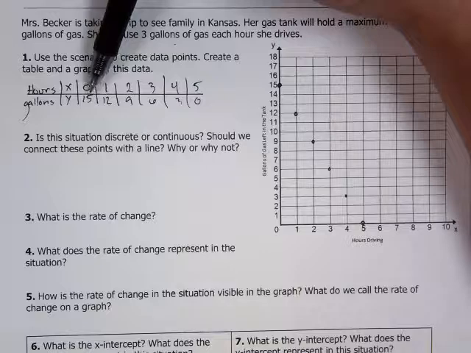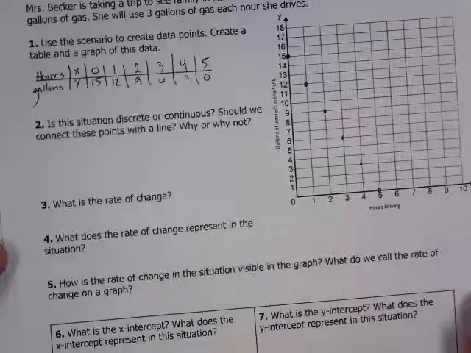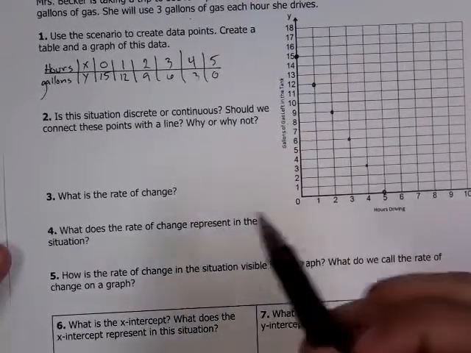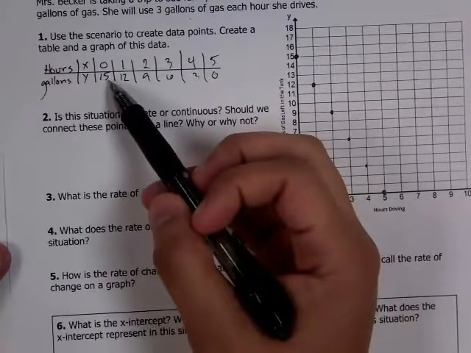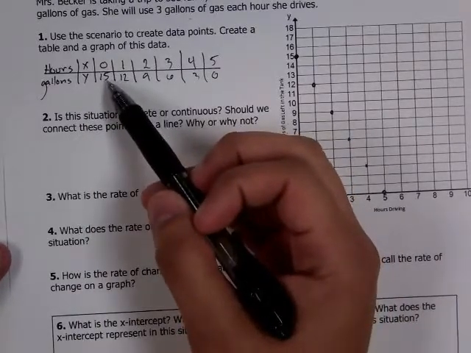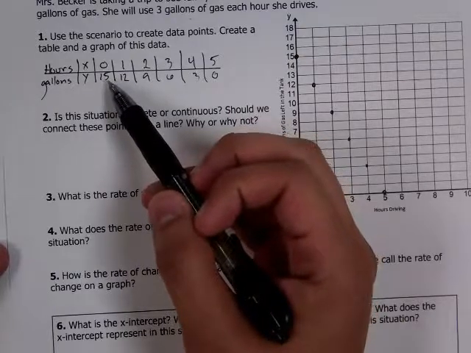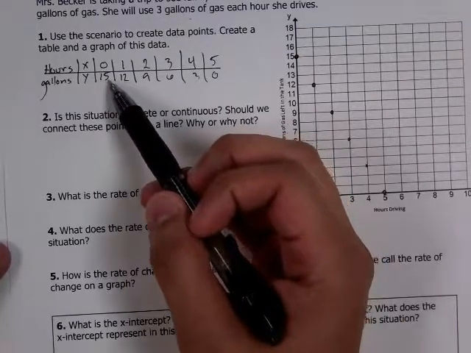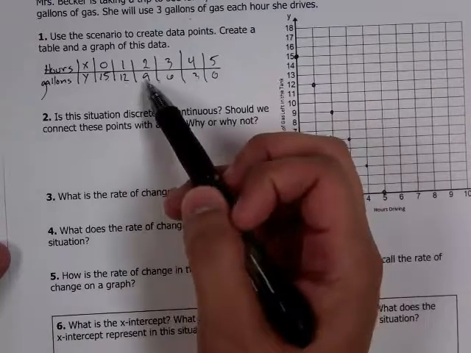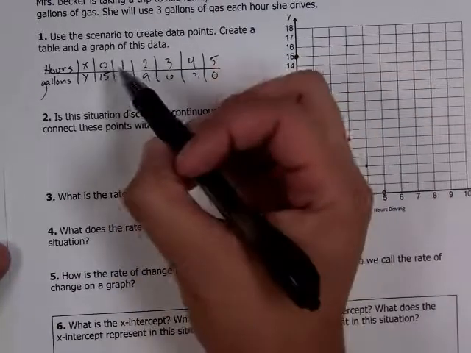And her gas tank, for the y values, does it make sense to be in between? Can the gas tank only hold gallons by 3s? Can it only hold 15 gallons, 12 gallons, or 9 gallons? Or does it make sense to be between?